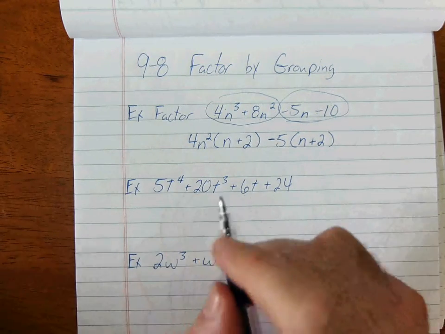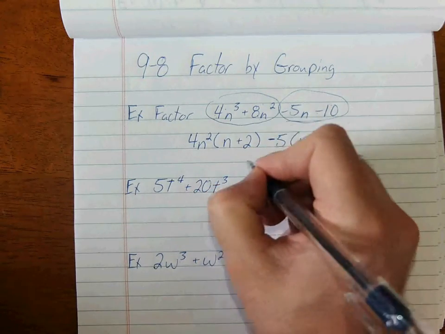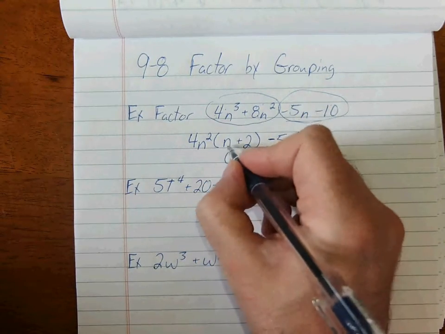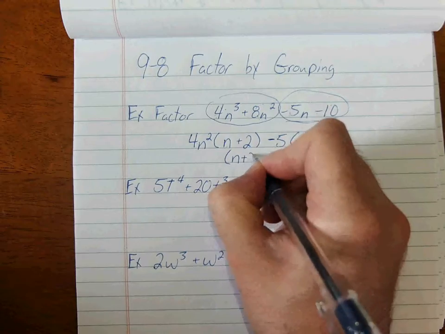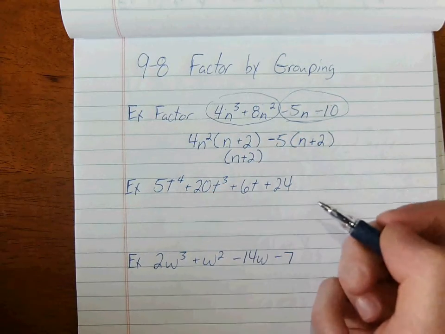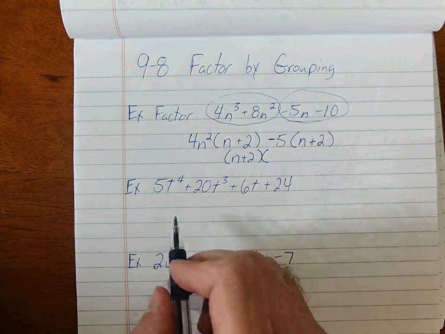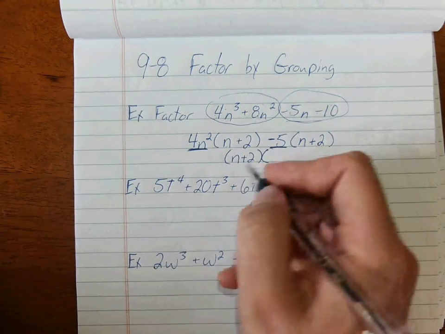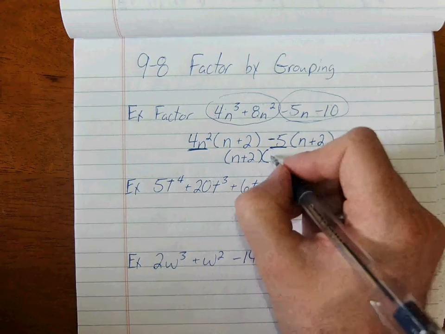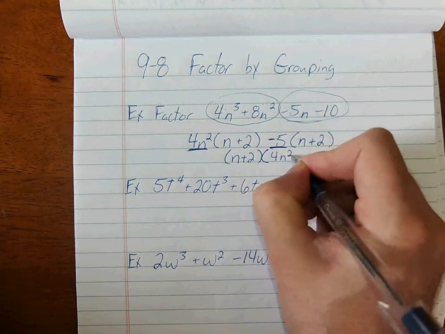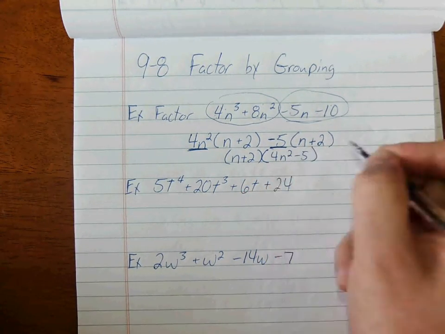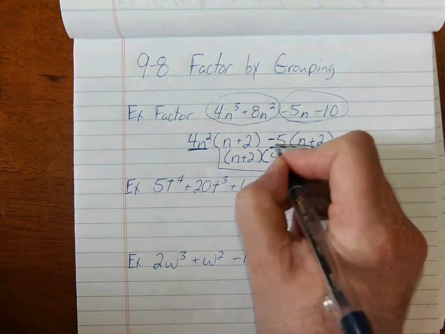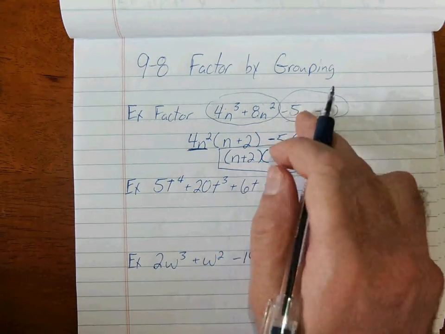So then you need to do one more step to get your final answer. So final answer is going to be this. You're going to take what's in parentheses that you had in both. You're going to write that down. Then you're going to take what you have left over, which that's going to be the numbers that are in front of your parentheses. You're going to have 4n squared minus 5. And that is your answer, and that's how you would factor this out.